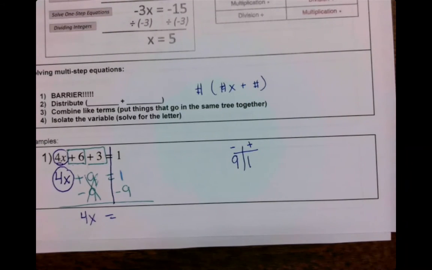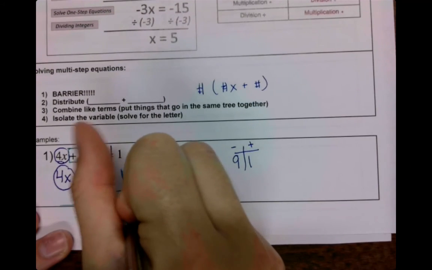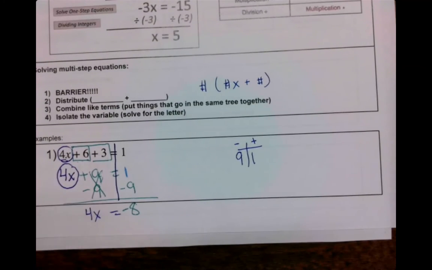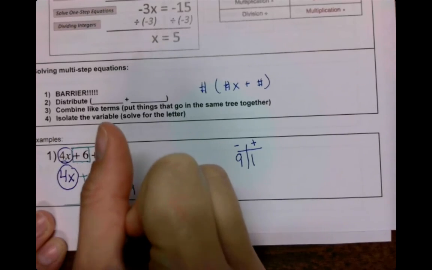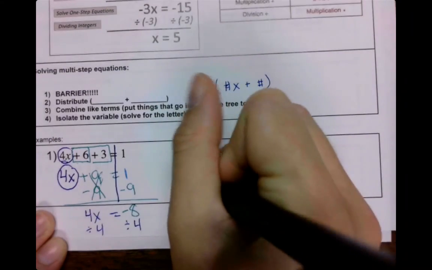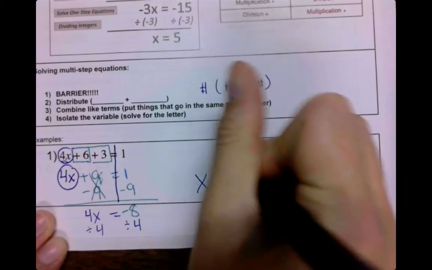Again, I give you Desmos. Use it. Subtract those two. That would give me 8, and it's going to be a negative 8. In order to get x by itself, some of you get really stuck right here. Remember, when two numbers are next to each other, that means multiplication. The inverse is going to be division. So divide by 4 here, divide by 4 here, and x is going to equal negative 2.